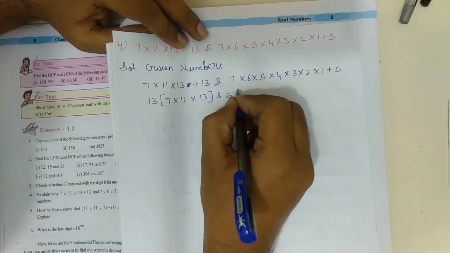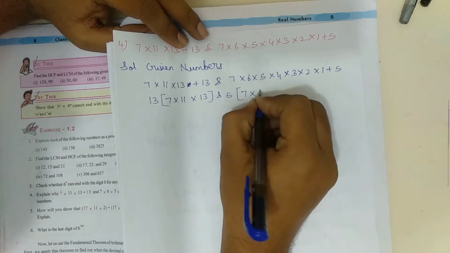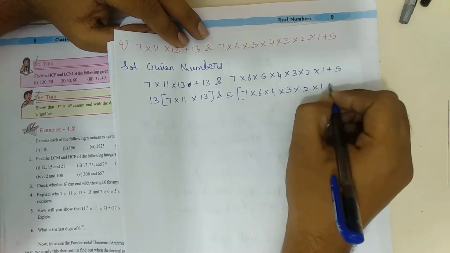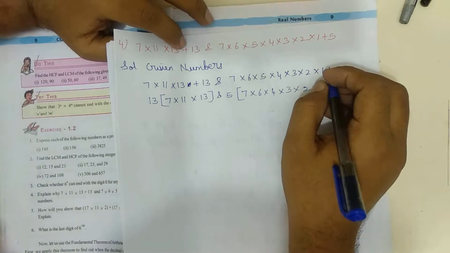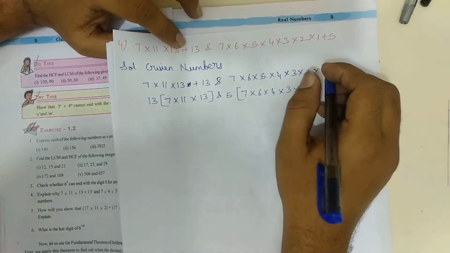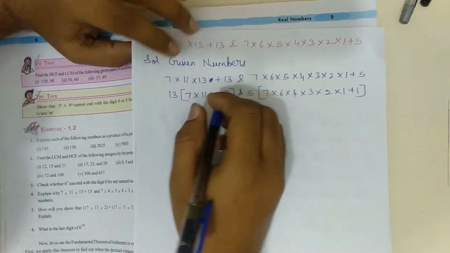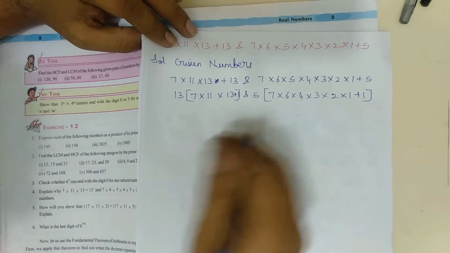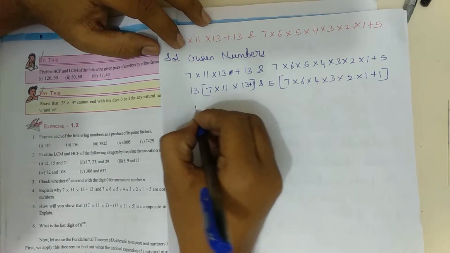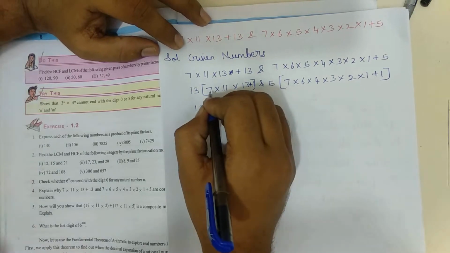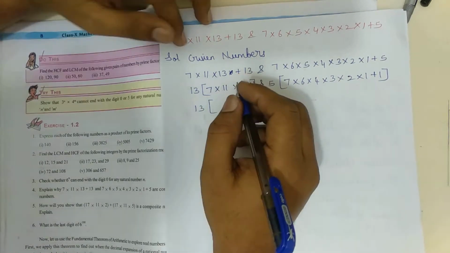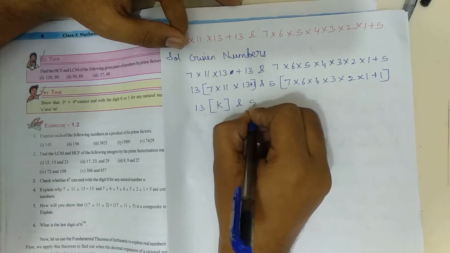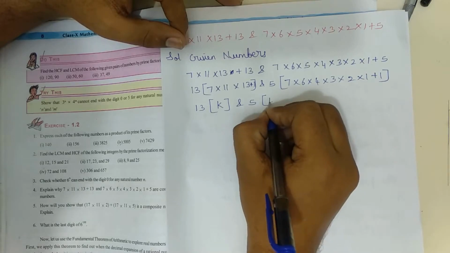Here I can take 5 as common, only 5 is common. So 7 into 6 into 4 into 3 into 2 into 1 will be left over here, plus 1 will also be there. Here also plus 1, sorry, 7 into 11 into plus 1 will be left here. If you solve this, we will name one as k, and 5 into it we will name as L.